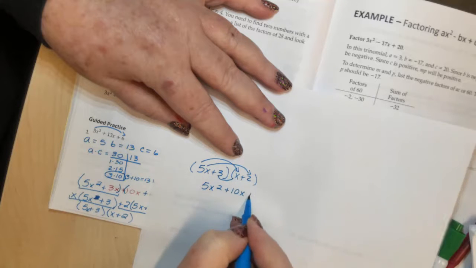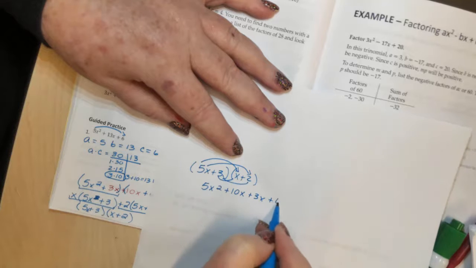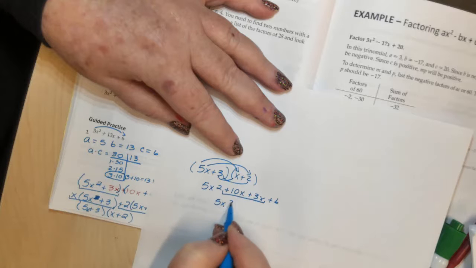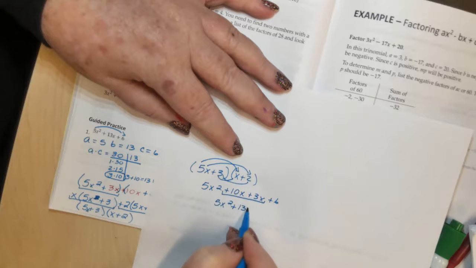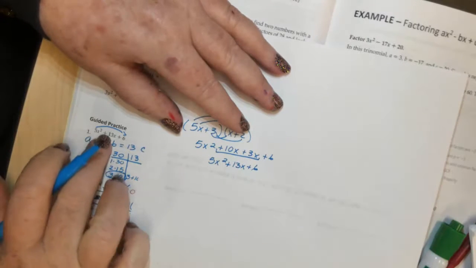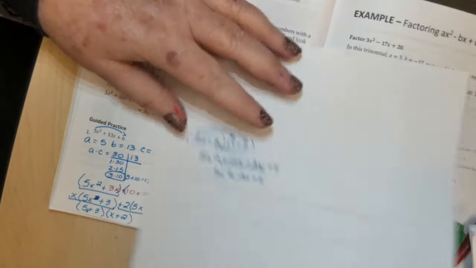Inner, 3x. Last, plus 6. Combine your like terms: 5x squared plus 13x plus 6. 5x squared plus 13x plus 6. We factored guided practice 1 correctly.